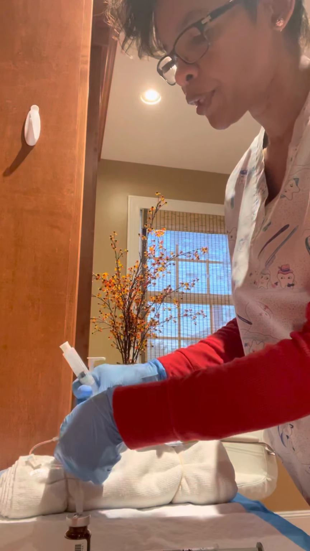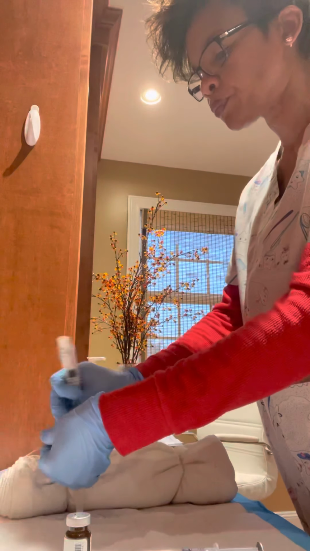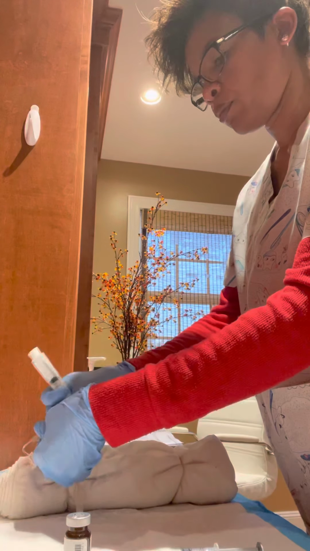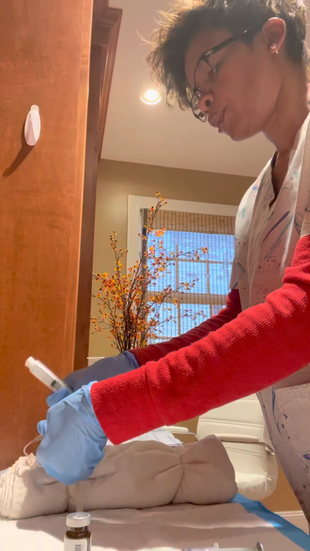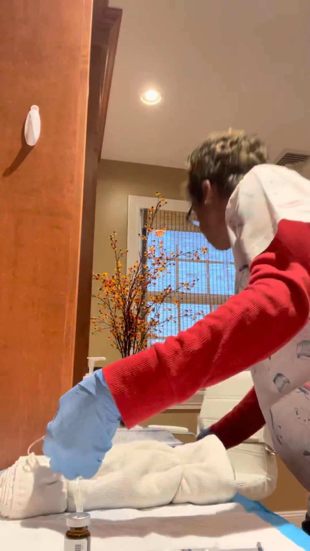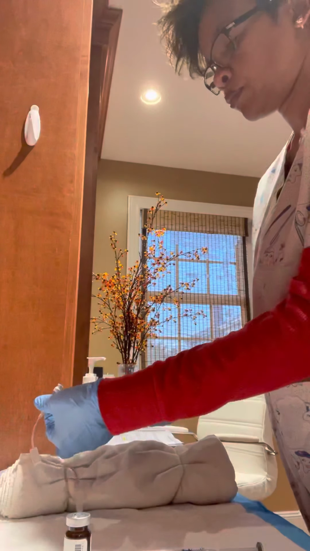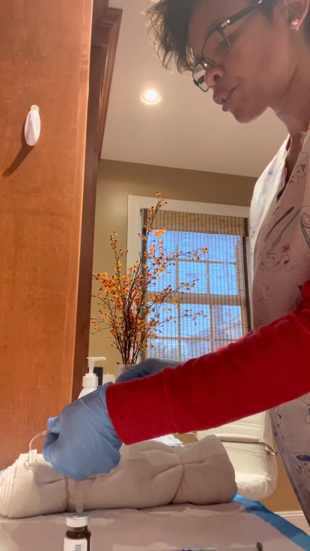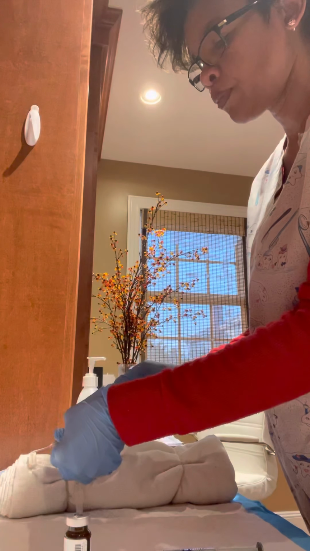Going to make sure it's unclamped as well. Okay, all right, so I'm going to clean it real well, and then I'm going to do 3 ml flush of the normal saline.